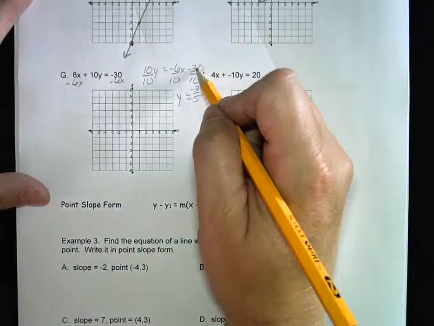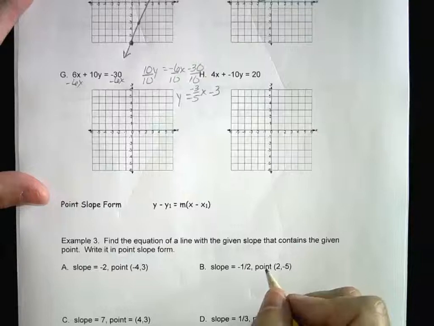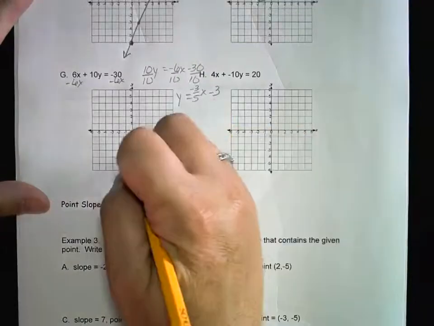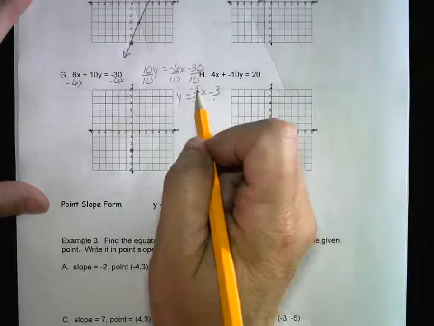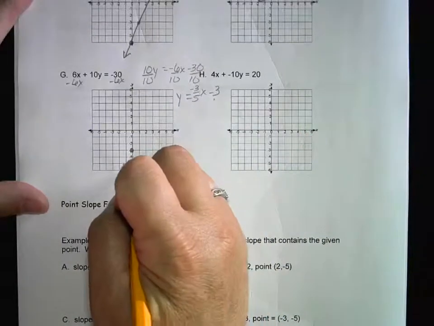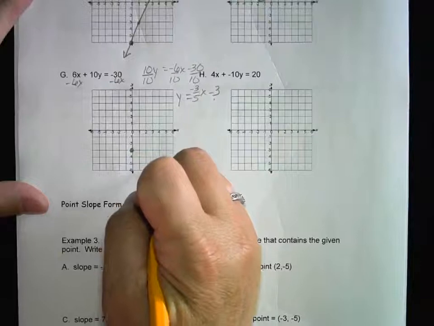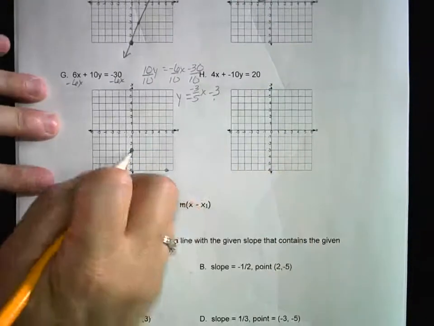Negative 30 divided by 10 is a negative 3. Negative 3, right there. Slope is negative 3/5, so you go down 3 and 5 to the right. And your line looks like that.